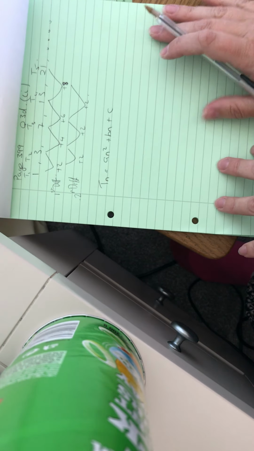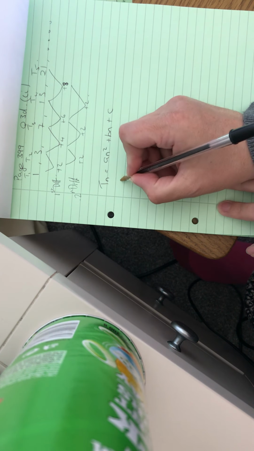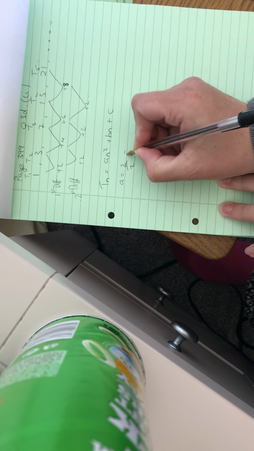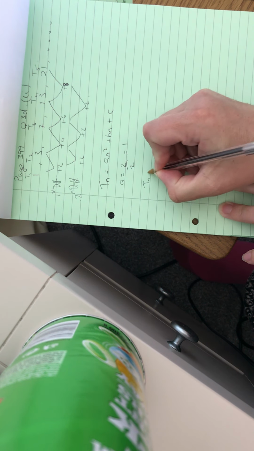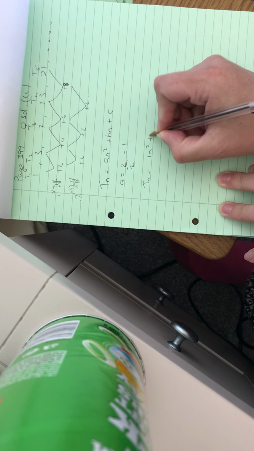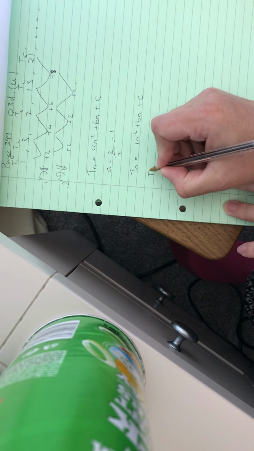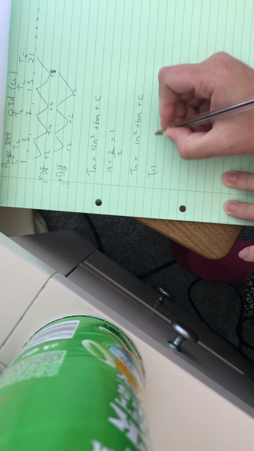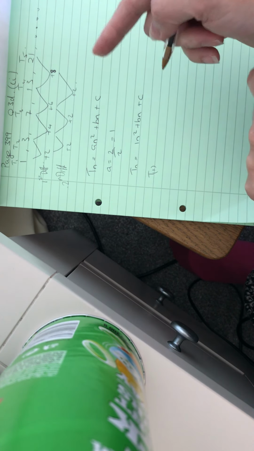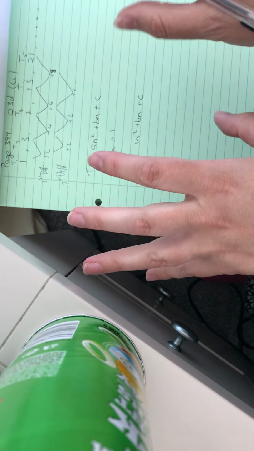So your first thing is to work out your second difference and to have that second difference. So A is equal to 2 over 2, which is 1. So your Tn now is equal to 1n squared. You don't need the 1, but you can have it if you want. Plus bn plus c. Most of you then went with term 1 to sub in. Some of you didn't, you went with term 2 and term 3 because in the previous example I used term 2 and 3. It's fine, whichever you choose.